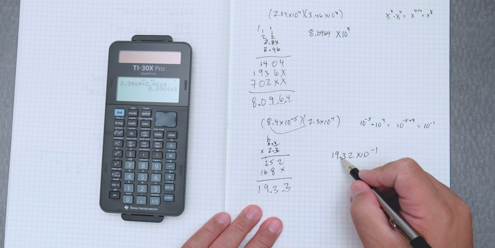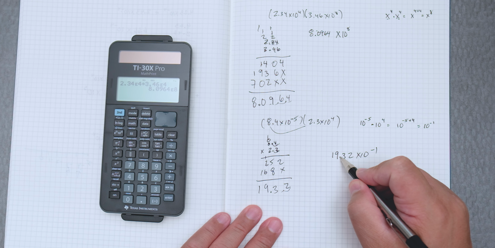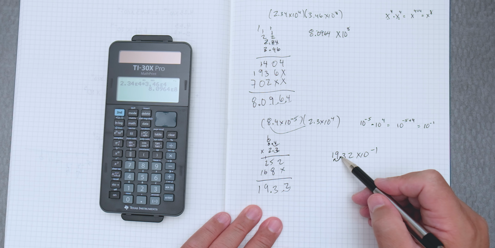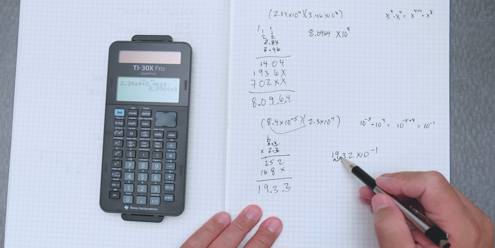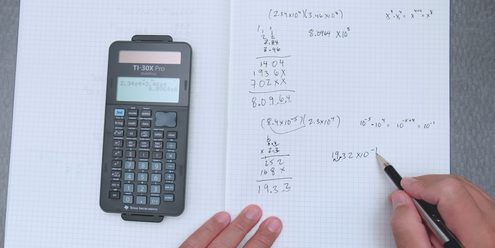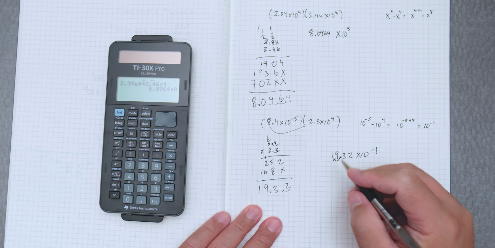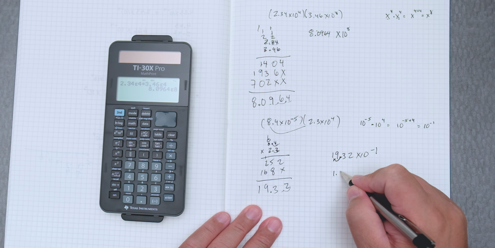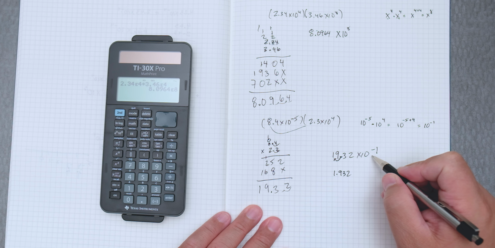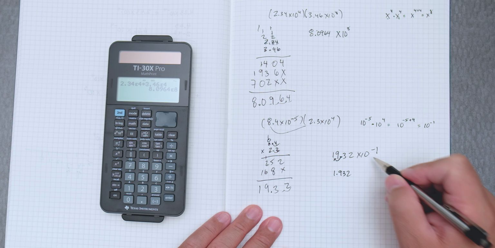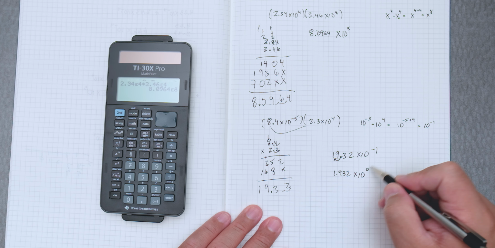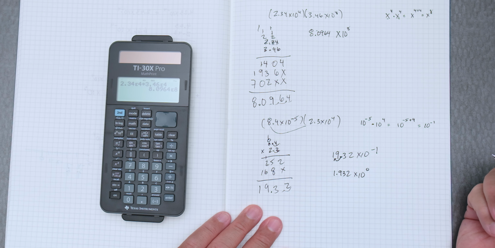So we're going to move this decimal to the left. We're making this number smaller. When we make this number smaller, we're going to have to make this number bigger. So 1.932. We're making this number smaller, so we're going to have to make this exponent bigger. So that's times 10 to the 0. 0 is bigger than negative 1 by one place.